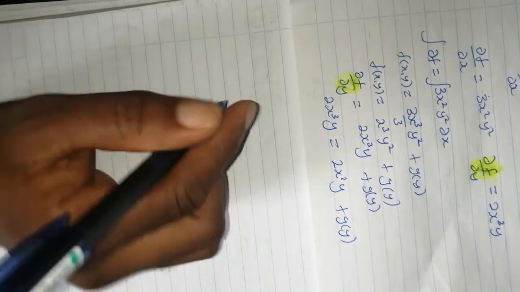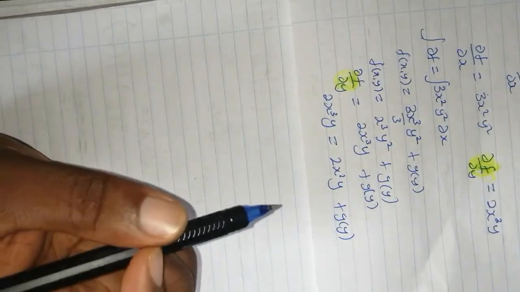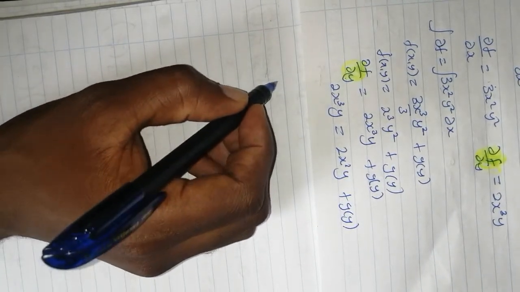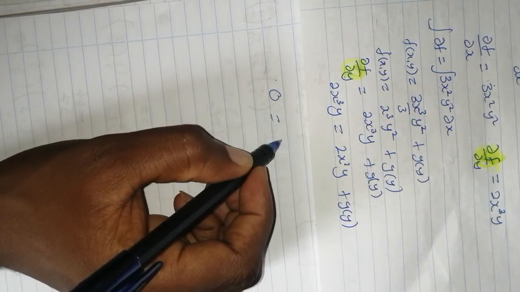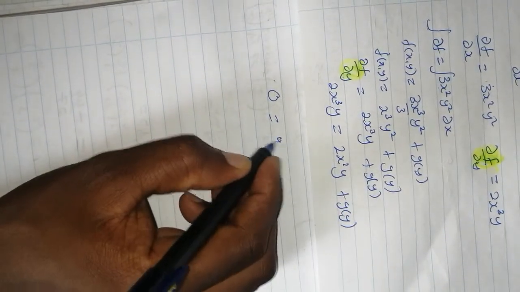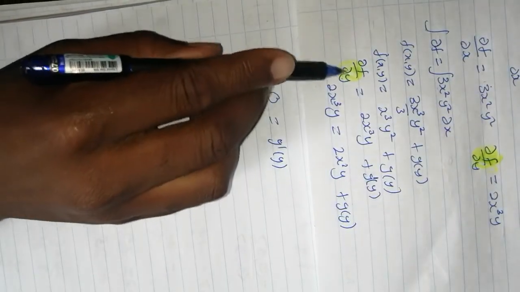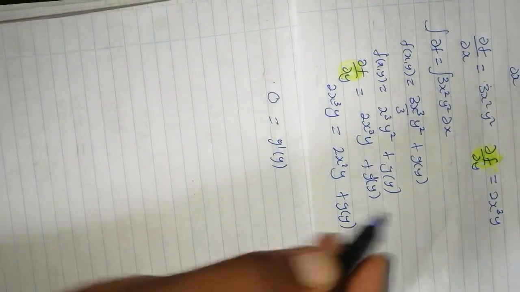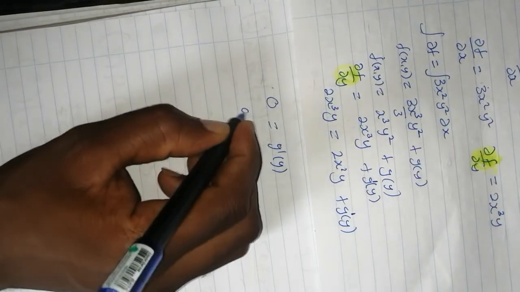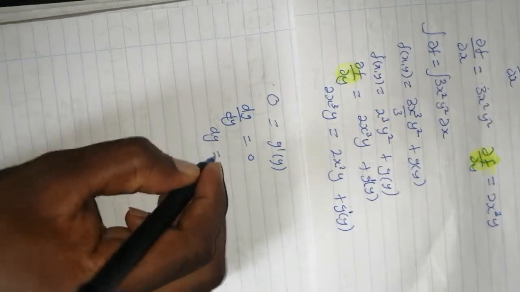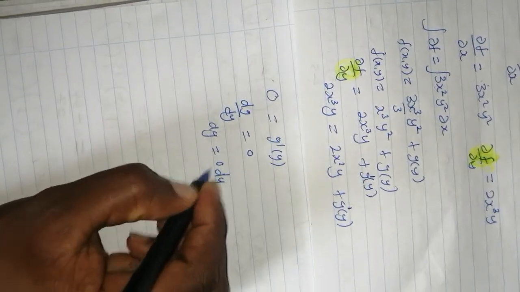Now if you take these to the left hand side, we'll be left with 0 equals g prime y. Sorry, whenever I start differentiating this with respect to y, this should be g prime of y. Sorry for that. dg over dy equals 0, dg equals 0 dy.